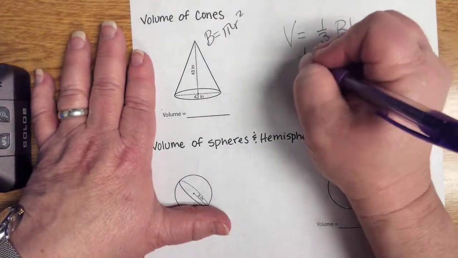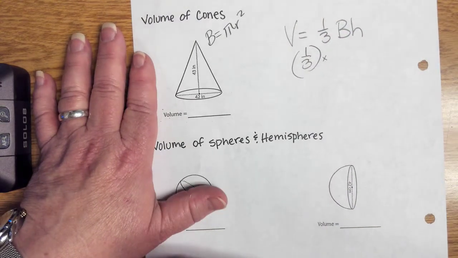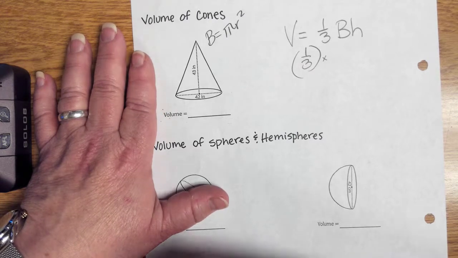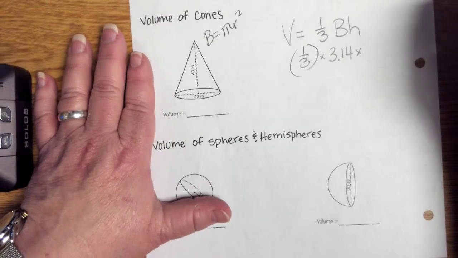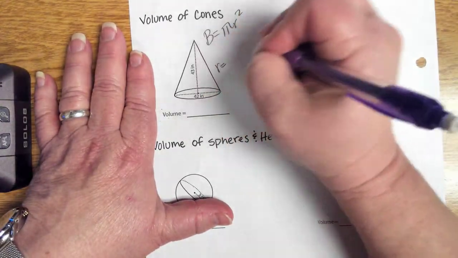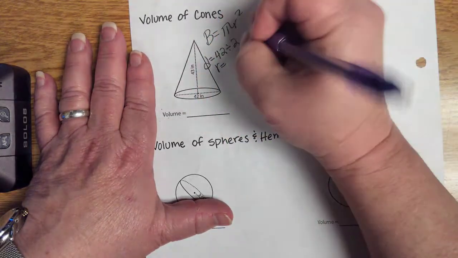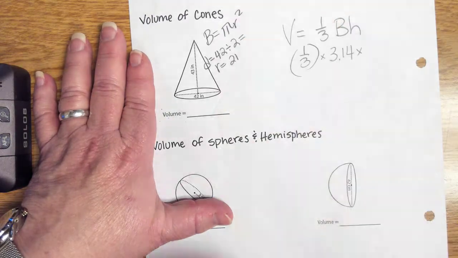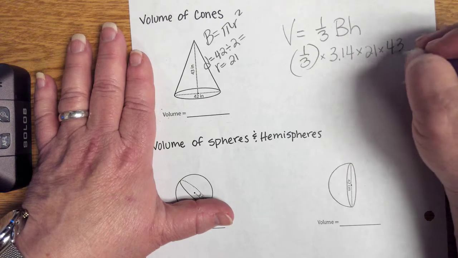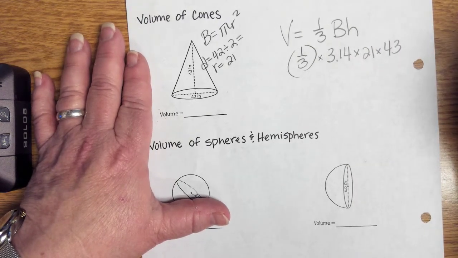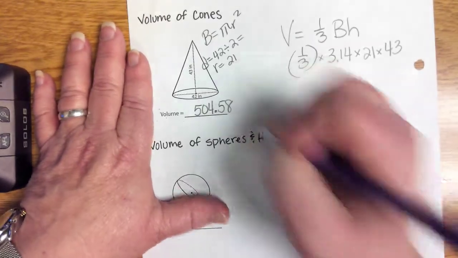So now we're going to do 1/3 in parentheses times, I hope yesterday proved my point. What is pi? 3.14 times, what's my radius this time? Because I had to do what? 42 divided by 2, because that's a diameter, to find my radius is 21. Times 21, what's the height? 43. And what do you get? 504 point what? 58. Everybody agree?